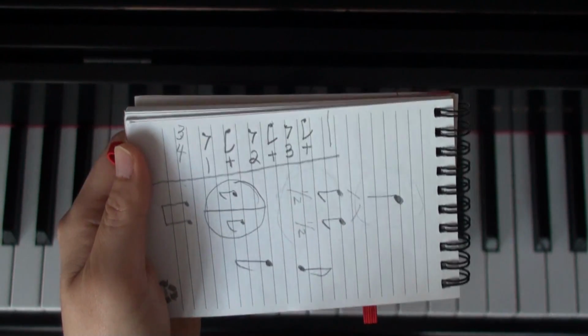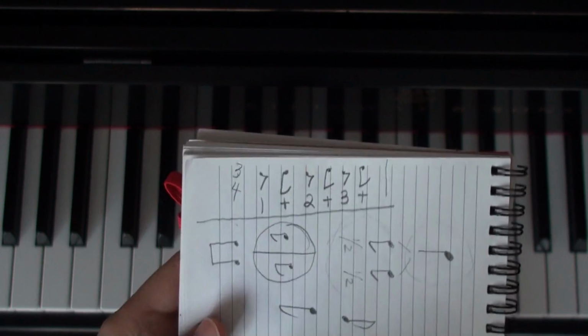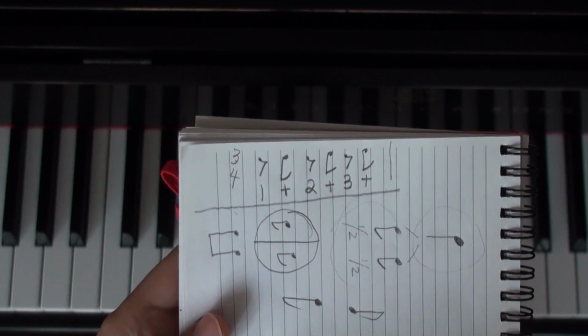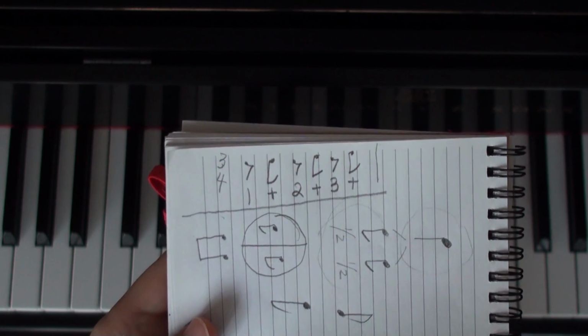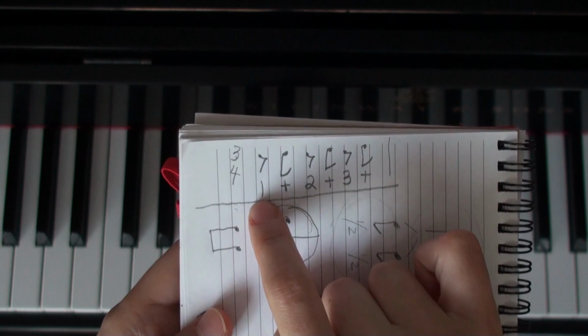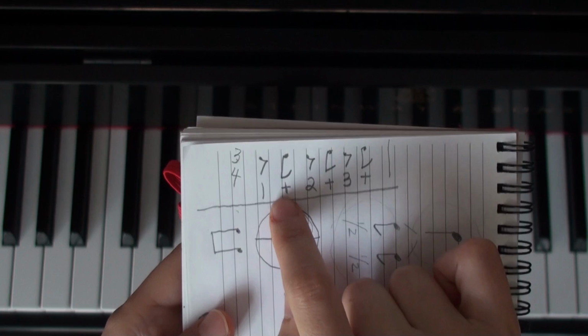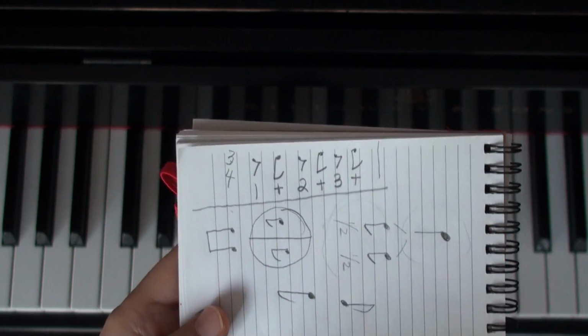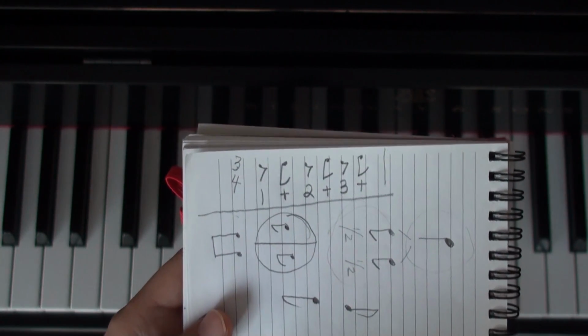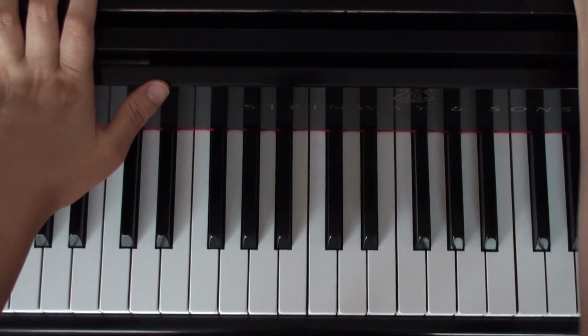So how do I play this rhythm here? It's going to sound like this: 1 and 2 and 3 and 1 and 2 and 3 and, like that, because on the beat we have the eighth rest, and on the second half of the beat we have the eighth note. Just something that I would like you to know.